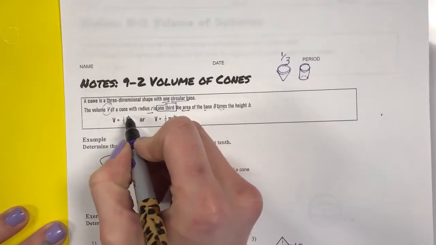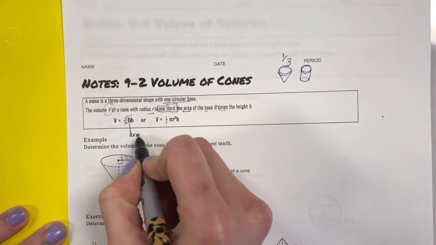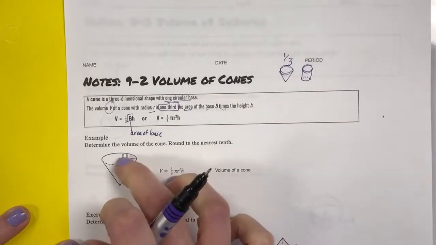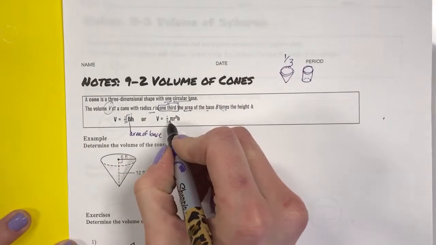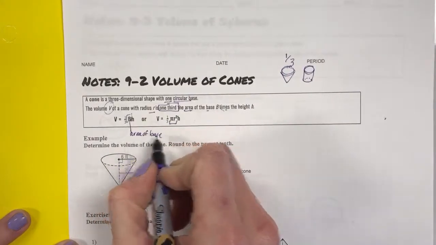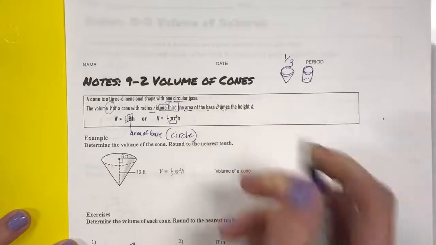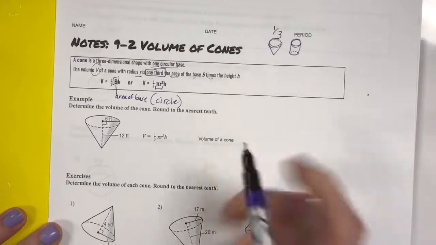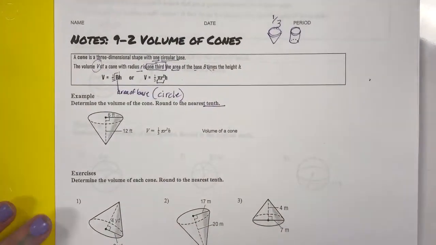But the base, that capital B, still stands for the area of the base, and your base is the same shape as it is on a cylinder. It's a circle, so that's why we use pi r squared. When you see that capital B, it just means area of the base, and in a cone's case, that's a circle. So determine the volume of the cone, rounding to the nearest tenth. That's one digit behind the decimal.